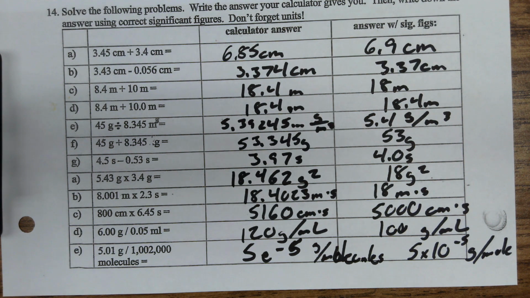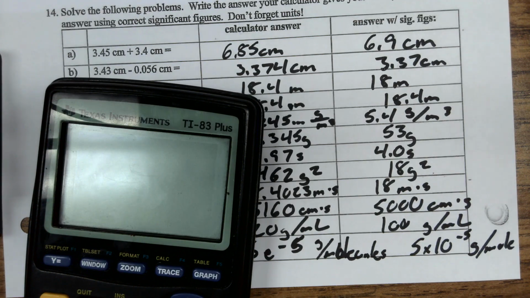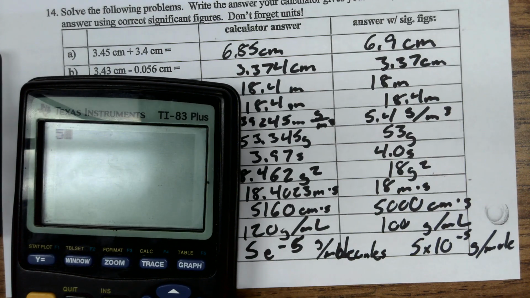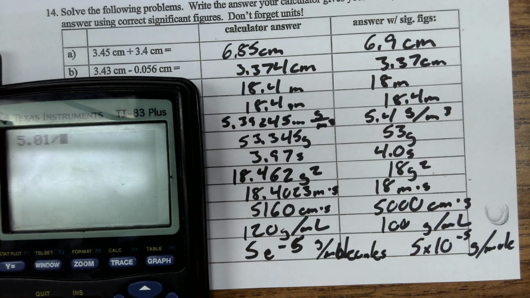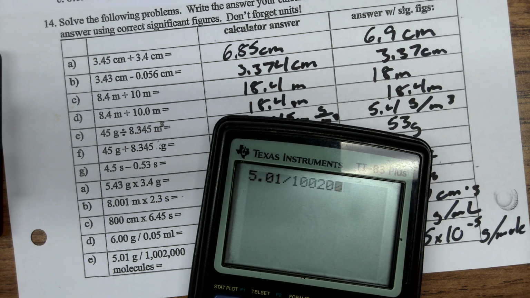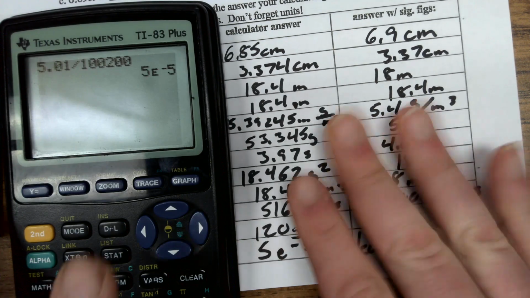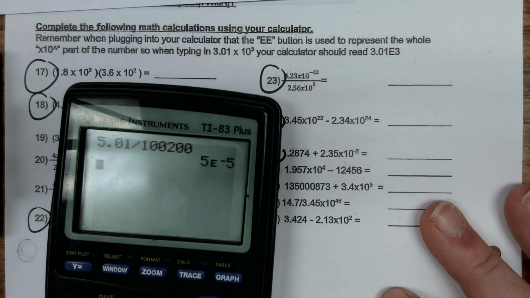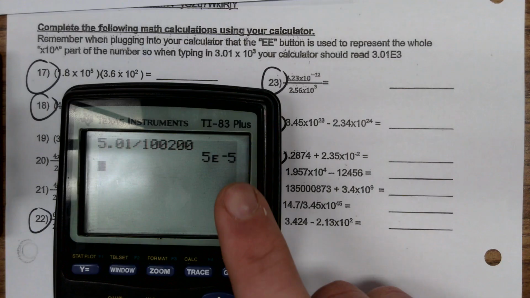Let's go ahead and type it into our calculator so we can see it. 5.01 divided by 1,002,000. I got this number. Probably the same number you got, right? This 5e negative 5.